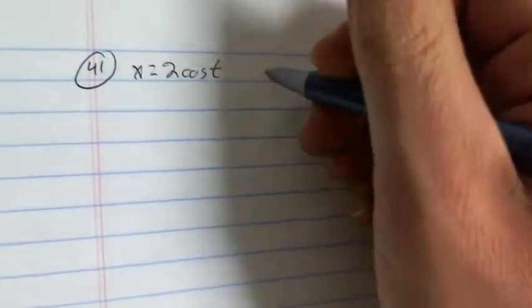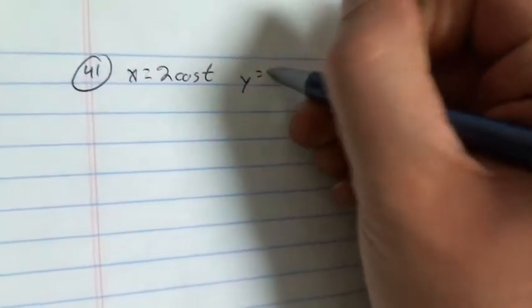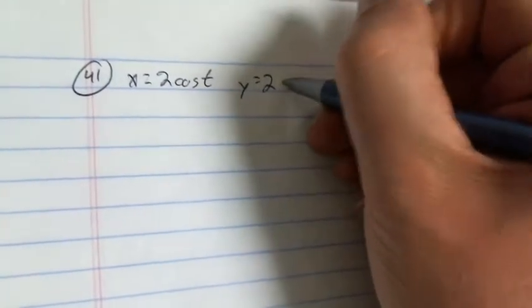Moving on. All right, so now we have some parametric work to do. Number 41, we've got x defined as 2 cosine of t, y defined as 2 sine of t. So this is probably a nice little circle.